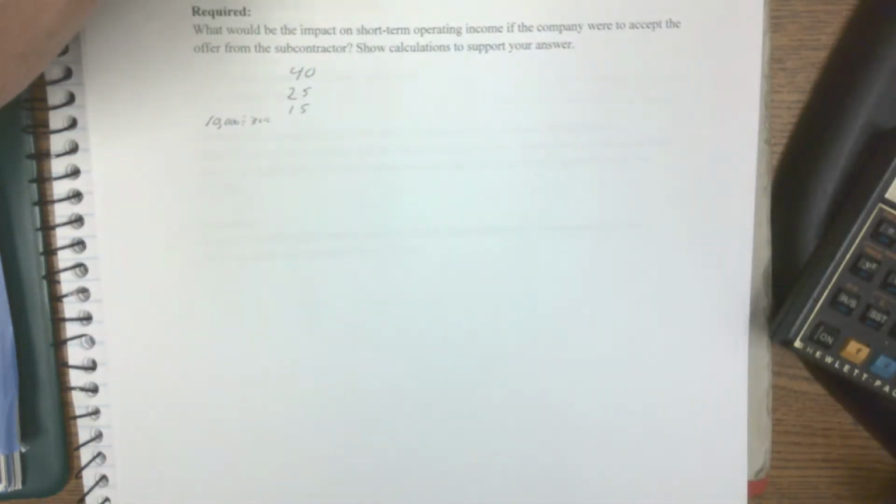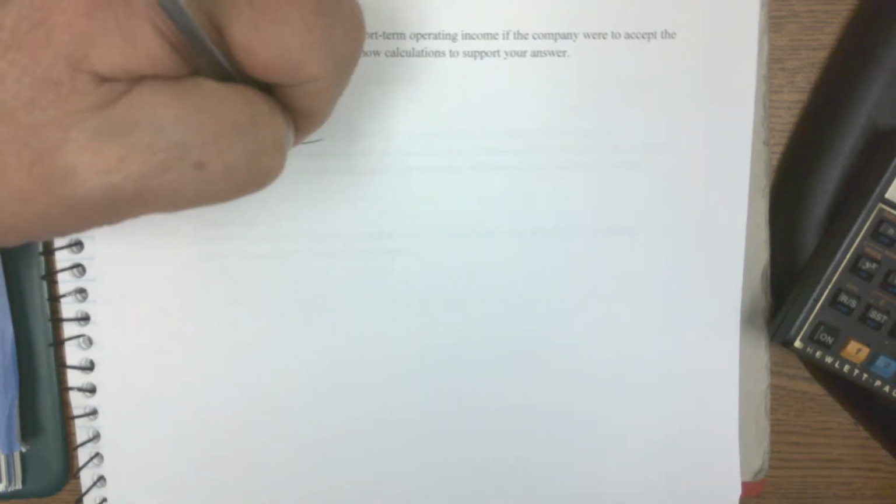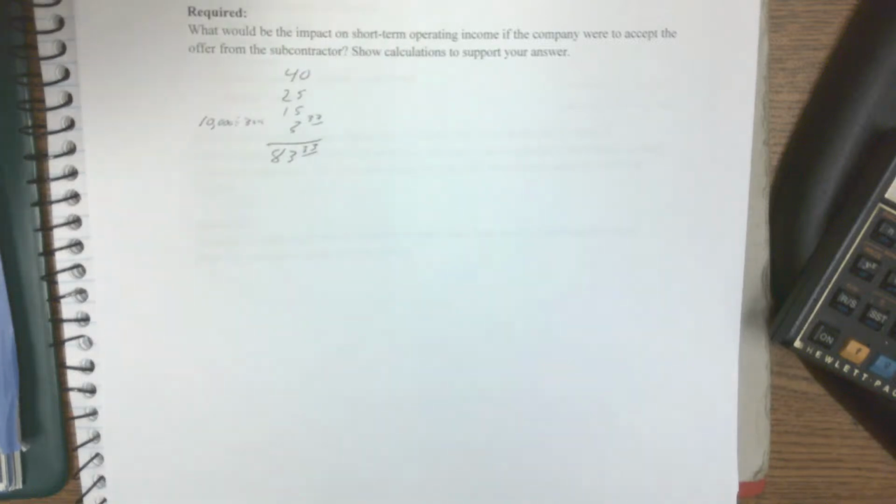And you can do this in total or you can do it in unit the way I'm doing it. So we get $3.33. So that's 83.33 per unit.